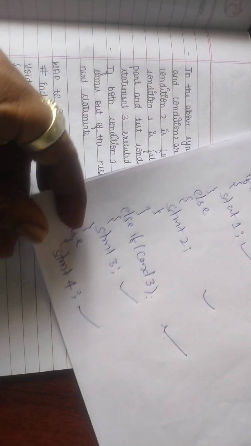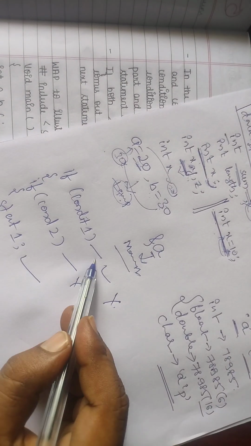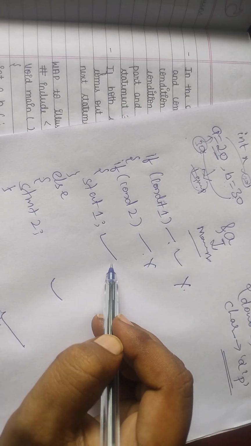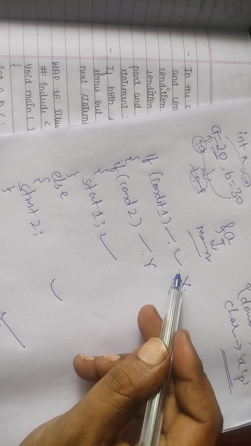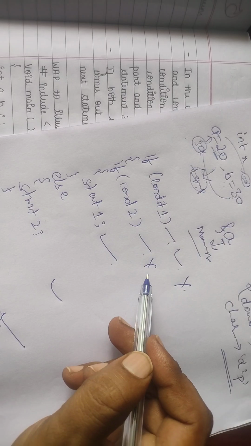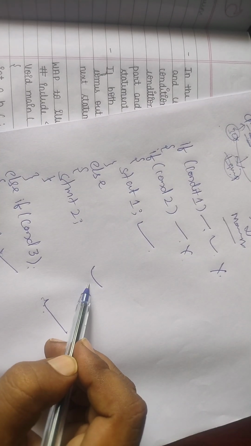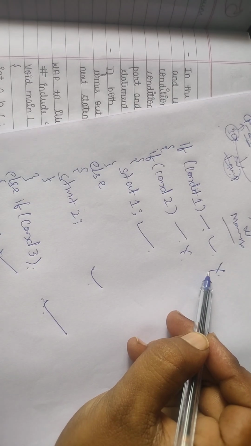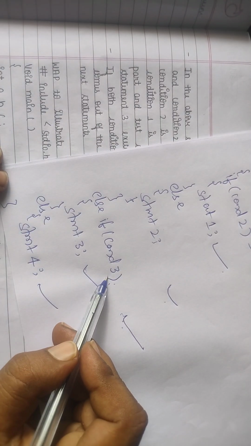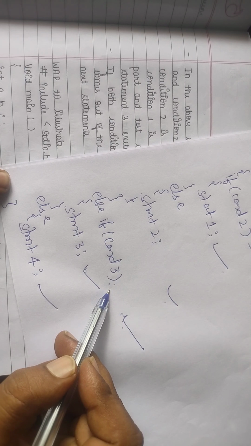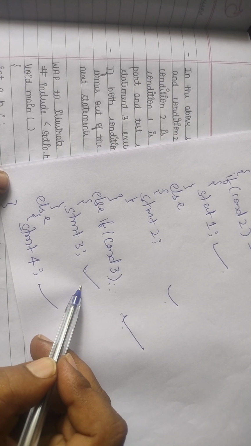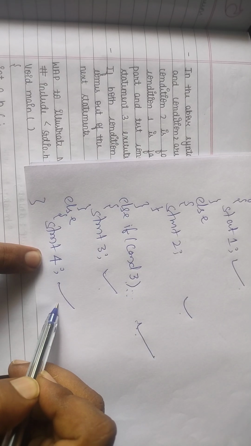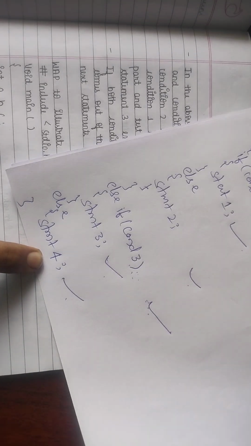Just look here, it's a very important one. If condition 1 is true and condition 2 is also true, then it executes statement 1. Otherwise, if condition 1 is true and condition 2 is false, it executes statement 2. If condition 1 itself is false, then it comes to the else part and checks condition 3. If condition 3 is true, it executes statement 3. If condition 3 is false, it executes statement 4, right? This is about the nested if.